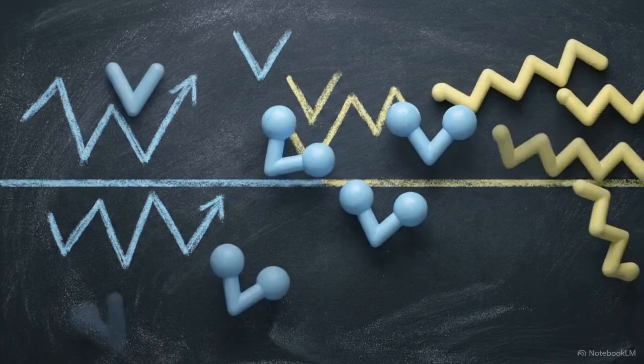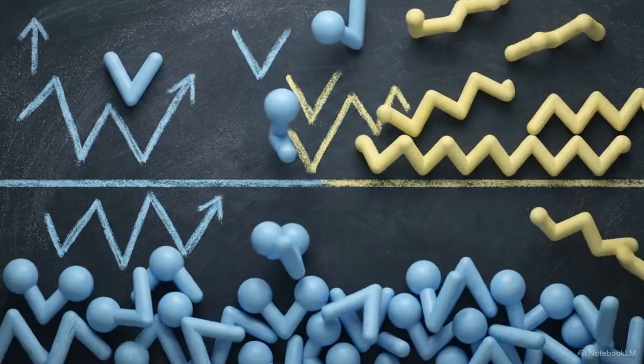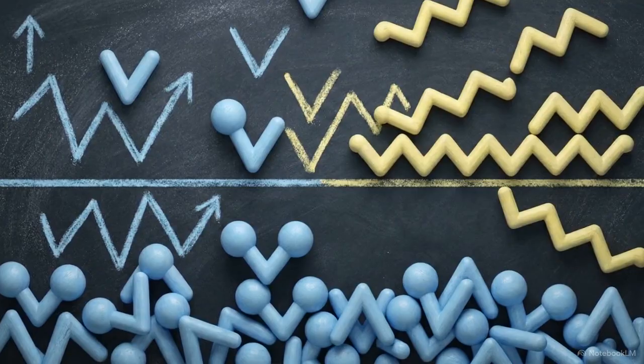Drop oil into a glass of water, and the two liquids instantly separate. The standard textbook explanation for this behavior relies on basic electrostatic repulsion.